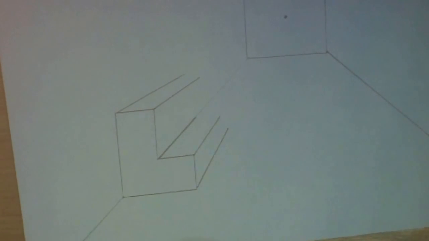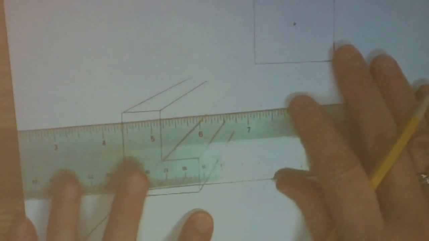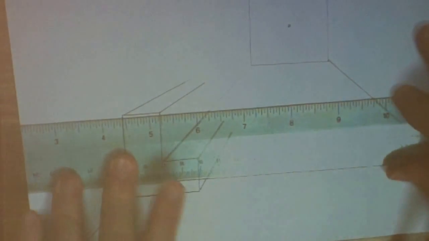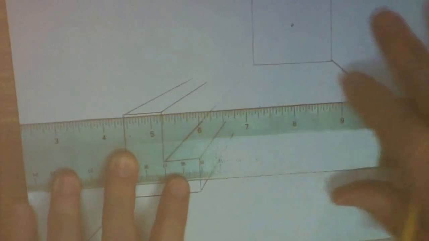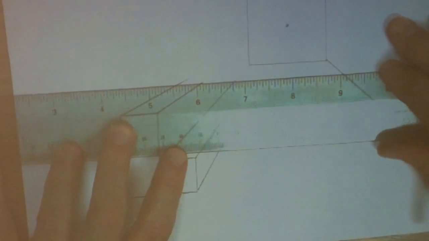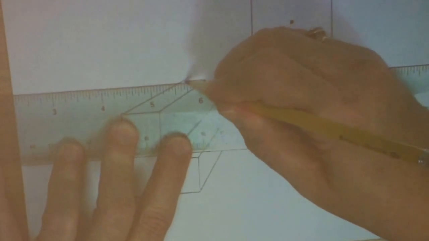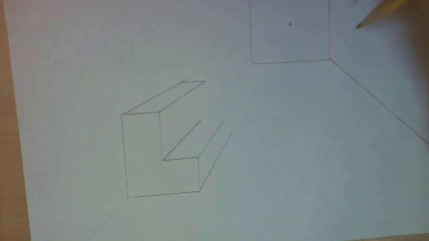Now here's where a lot of folks mess up, is when they finish it. I need a horizontal that's between the top distance line and the second distance line. So my ruler needs to be straight across. And I'm going to connect the top distance line to the second distance line.